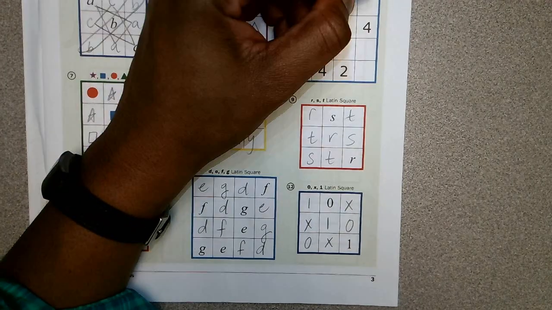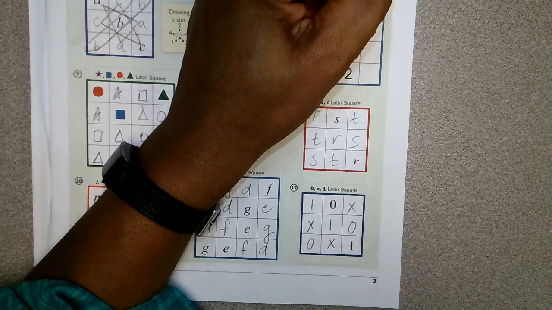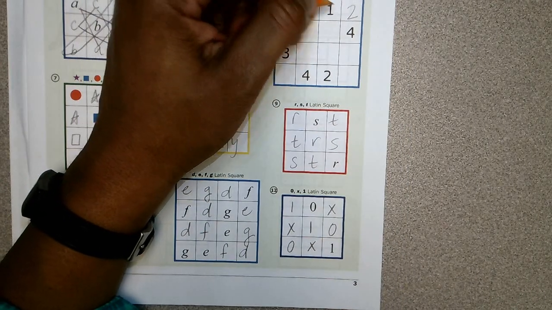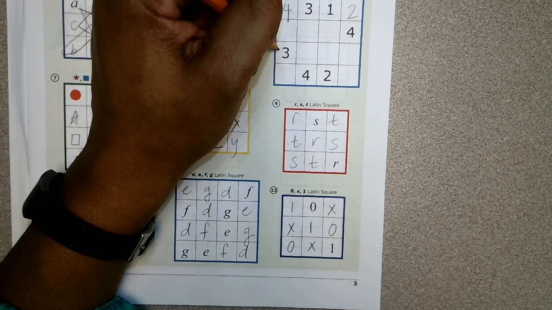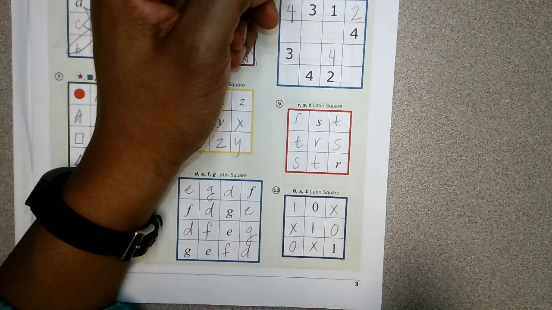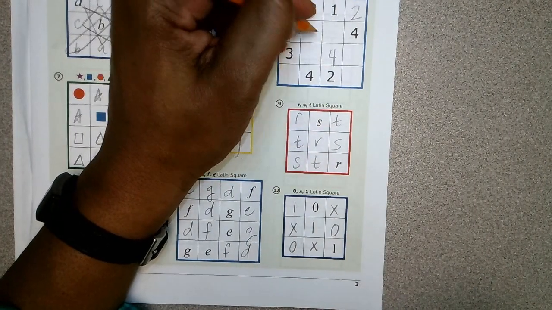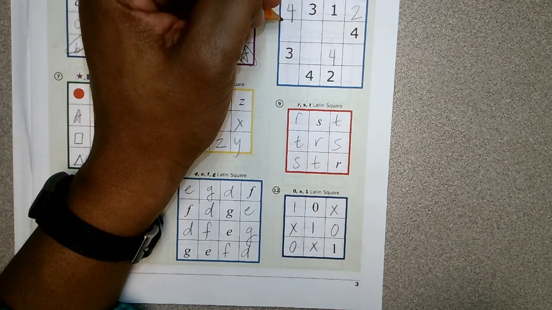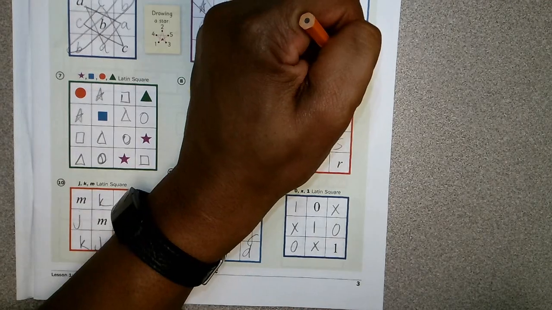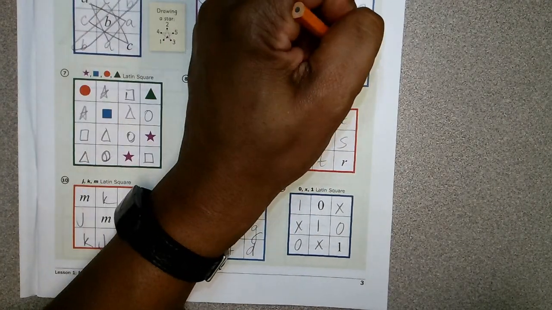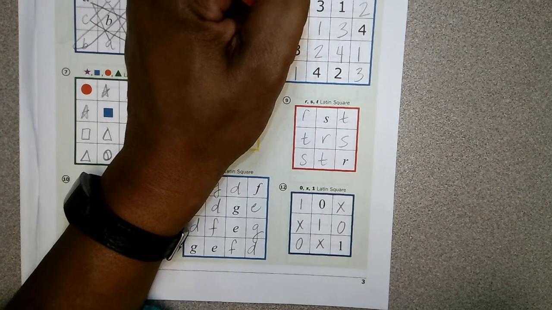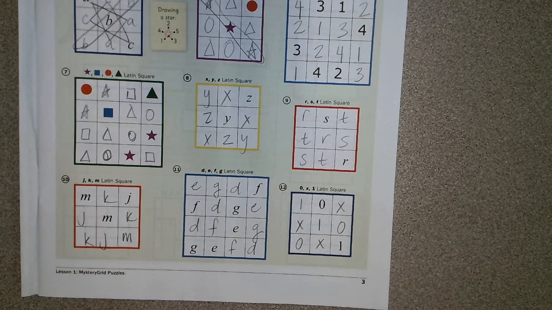Alright, so can't be a 4, gotta be a 4, gotta be a 2. 4, 4, 4. So that's gotta be a 4. 2, 2. Don't know. 3, 3, 3. Gotta be a 3. Gotta be a 3. 1. Let's go. Boom. Alright. Let's get it.